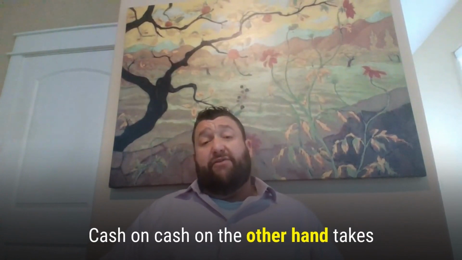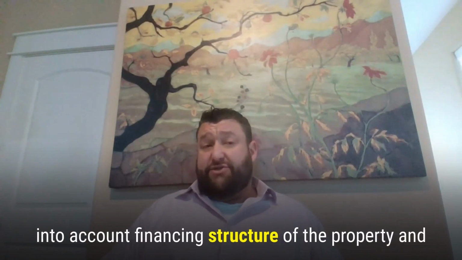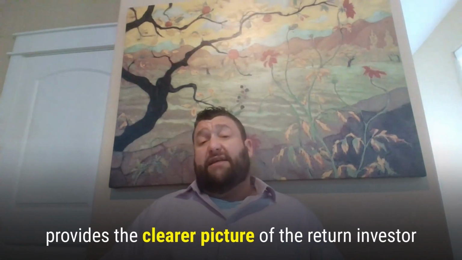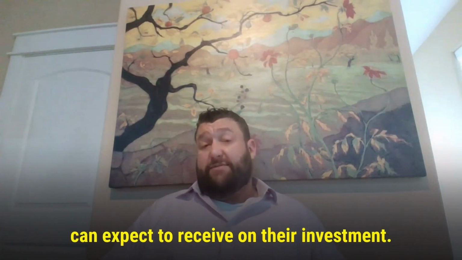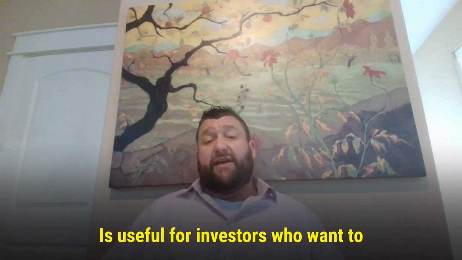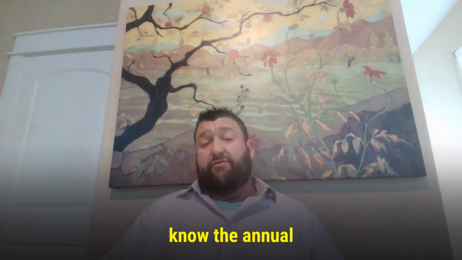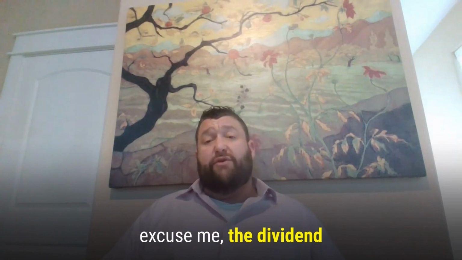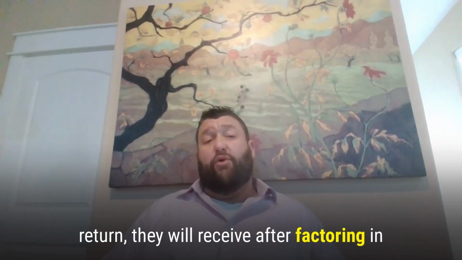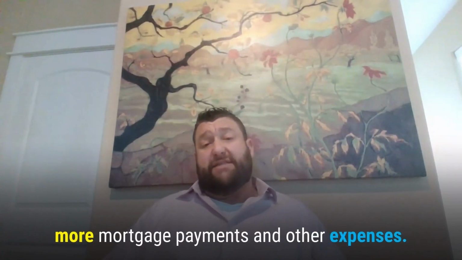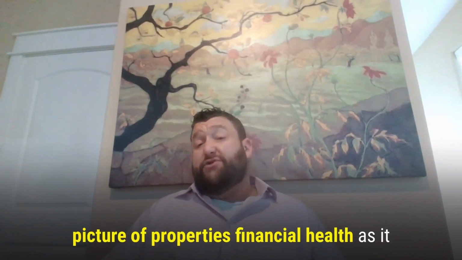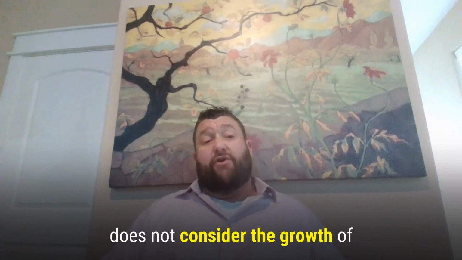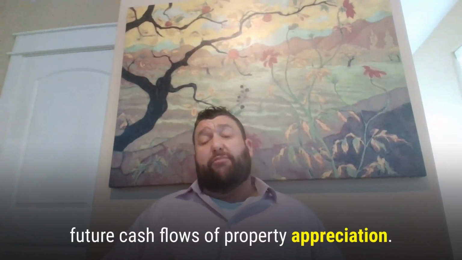Cash on cash, on the other hand, takes into account the financing structure of a property and provides a clearer picture of the return an investor can expect to receive on their investment. It is useful for investors who want to know the annual dividend return they will receive after factoring in mortgage payments and other expenses. However, it does not provide a complete picture of the property's financial health, as it does not consider the growth of future cash flows or property appreciation.